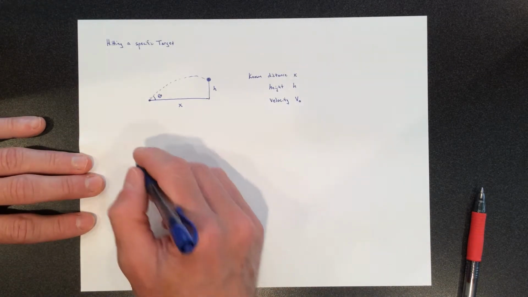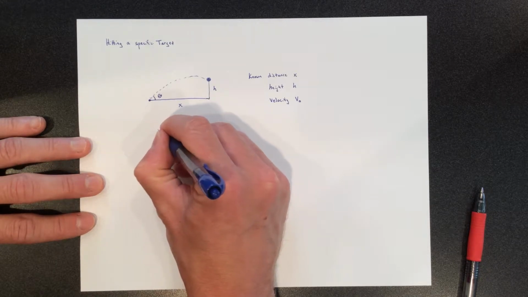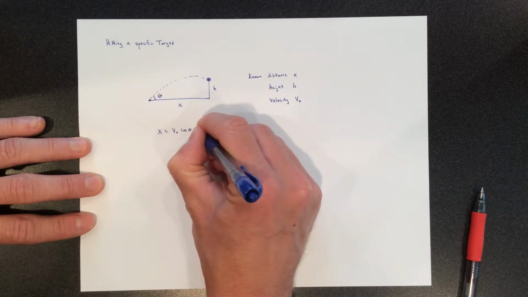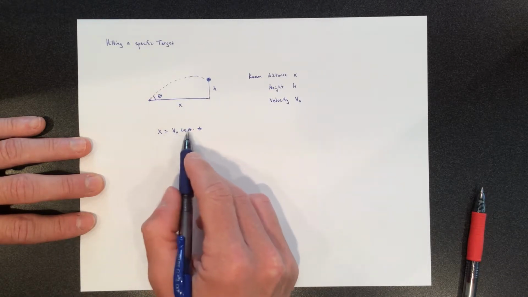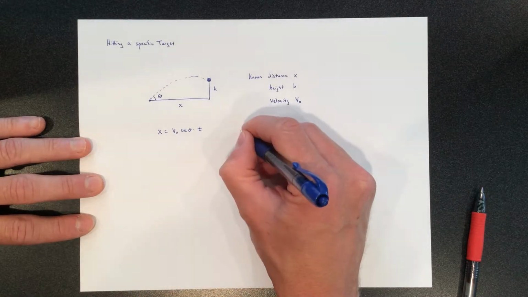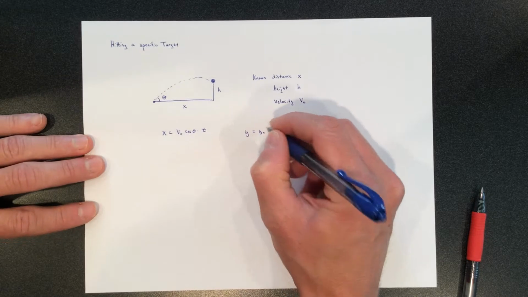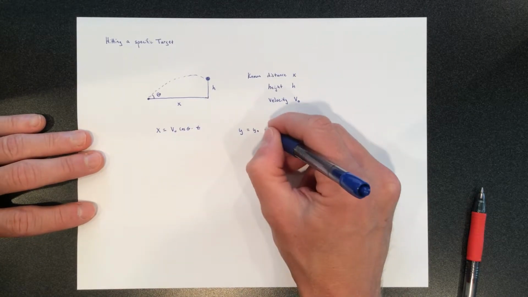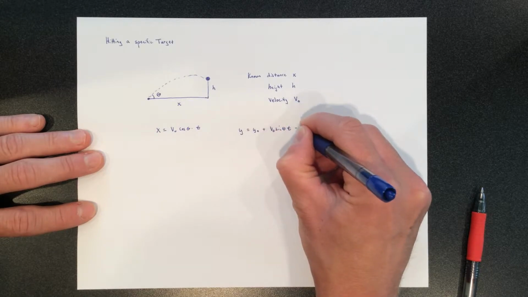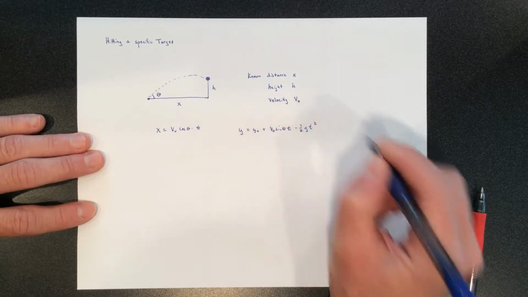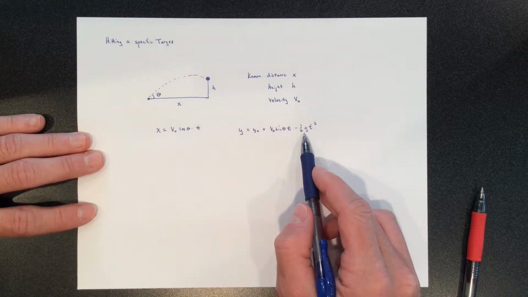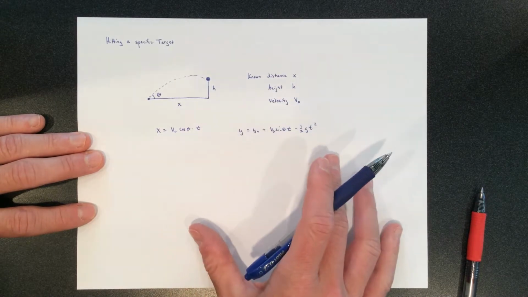Okay, so let's write down some of the basics. We know horizontally our object is going to travel v naught cosine theta times t. Remember, this v naught cosine theta is just our horizontal velocity, times time, and that gives us our horizontal distance. And we know vertically the standard position equation is just a quadratic: y equals y naught plus v naught sine theta t minus 1/2 g t squared. Again, v naught sine theta is our vertical velocity, and then we're under the influence of gravity.